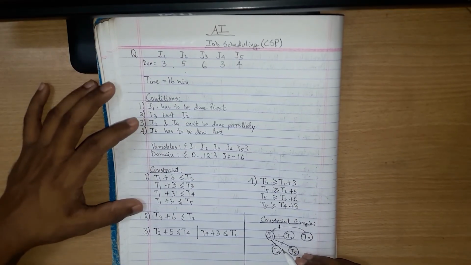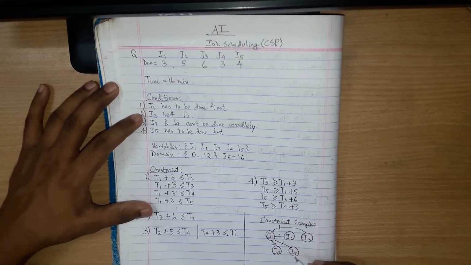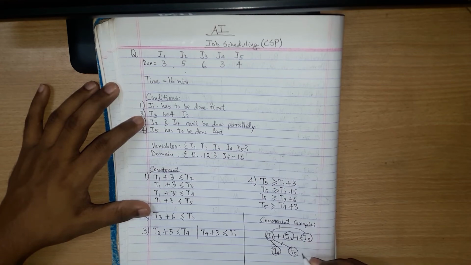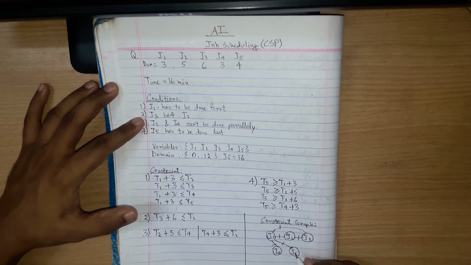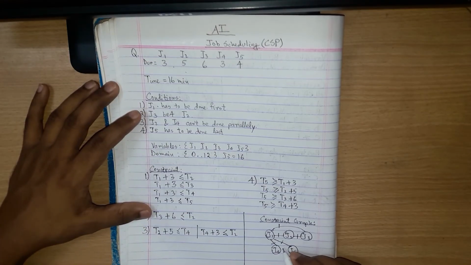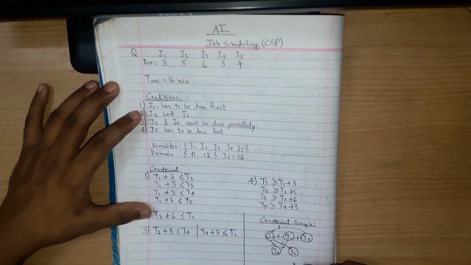For the second constraint, T3 has to be done before T2, so between J3 and J2 you draw a line. Same thing for T2 and T4: you connect these and put a line in between. T4 and T2 are the same, so you don't need to do anything else.